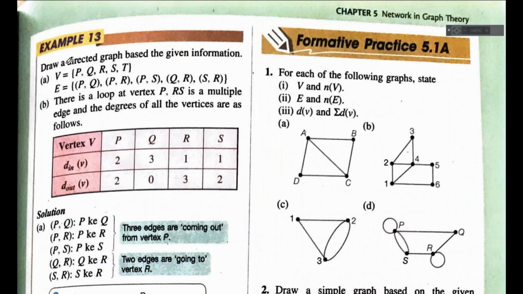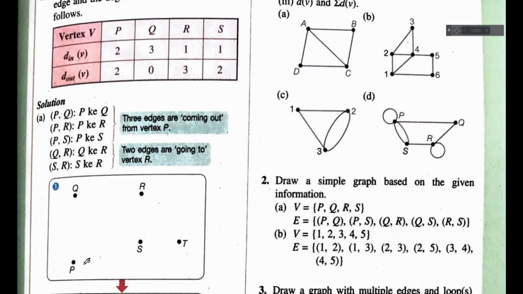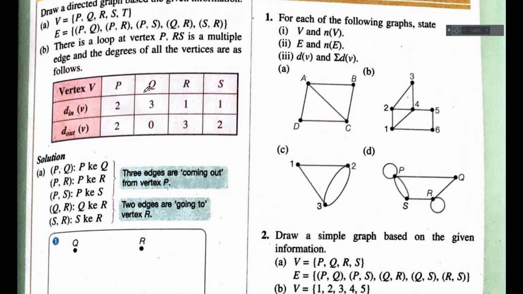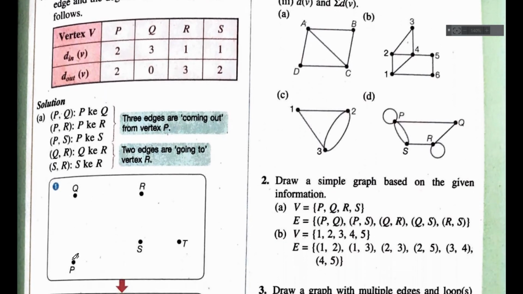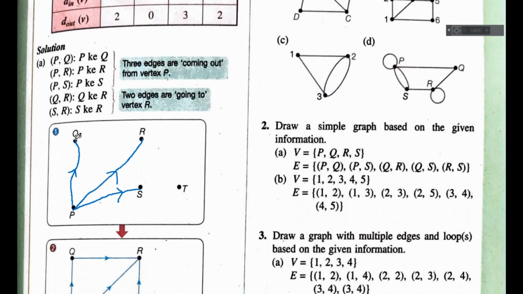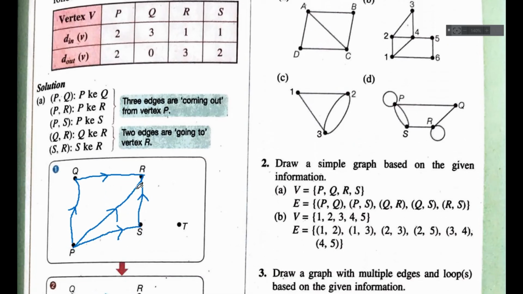Example 13. Draw a directed graph based on the given information. Vertex PQRST. Okay, so draw like this. PQRST. Then PQ. Okay, so connect P to Q. PR. P to R. PS. P to S. QR and SR. Okay, so this is a diagram.